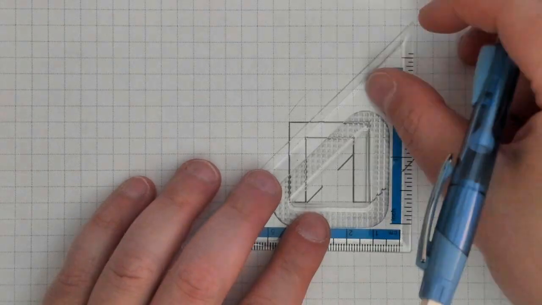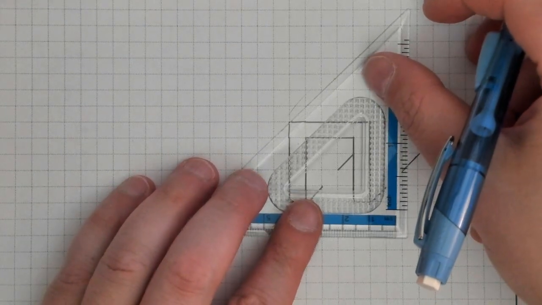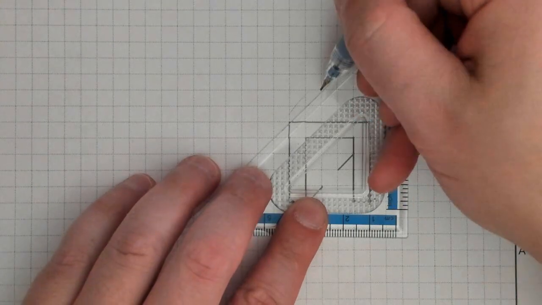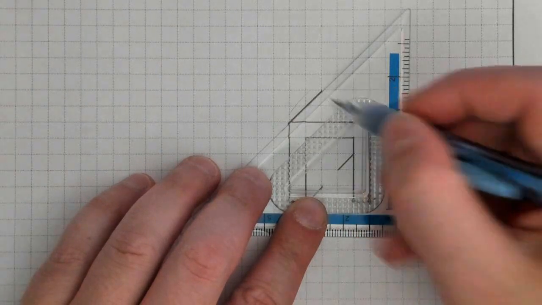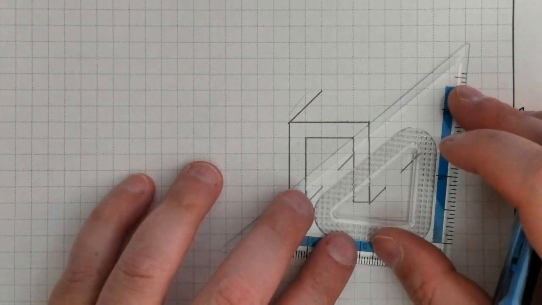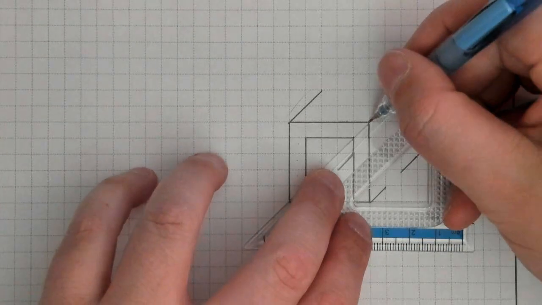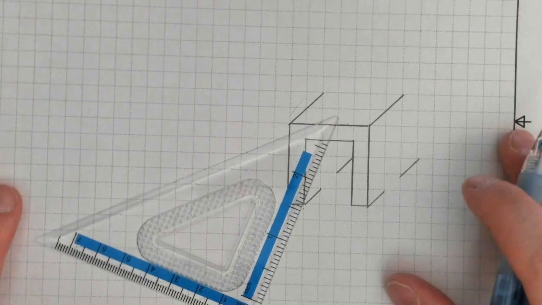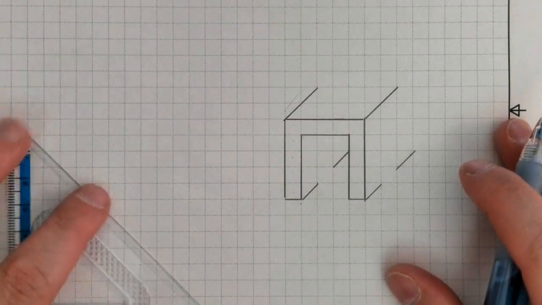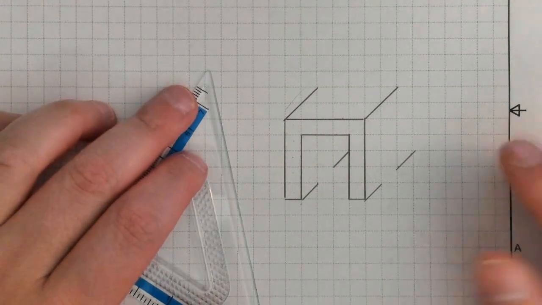Okay. And then for the seat part, find the top left corner of the chair here. We're gonna draw 2. So that's over 2, up 2. And repeat that on this corner. Cool. Okay. Pause the video, catch up. All right, here we go.